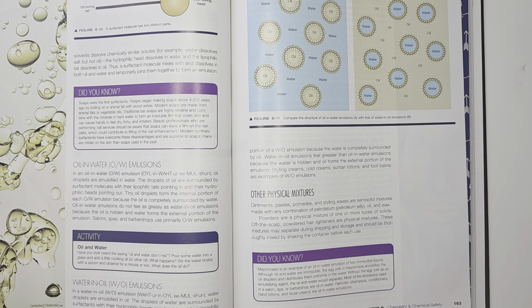Beauty professionals who are performing nail services should be aware that soaps can leave a film on the nail plate, which could contribute to lifting of the nail enhancement. Modern synthetic surfactants can overcome these disadvantages and are superior to soaps. Many are milder on the skin than soaps used in the past.